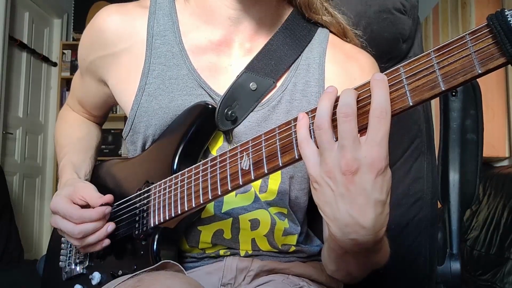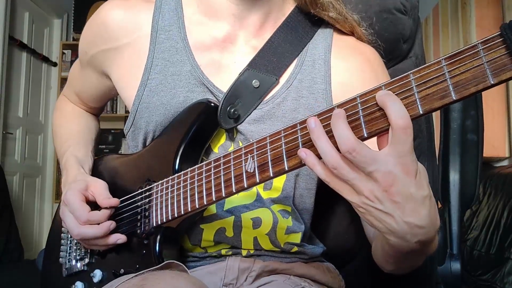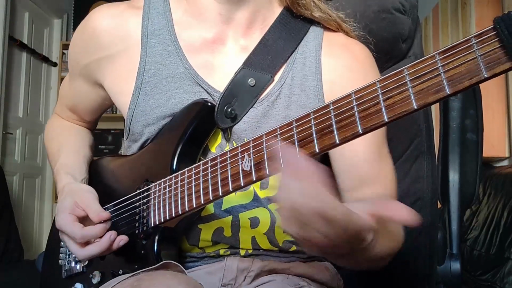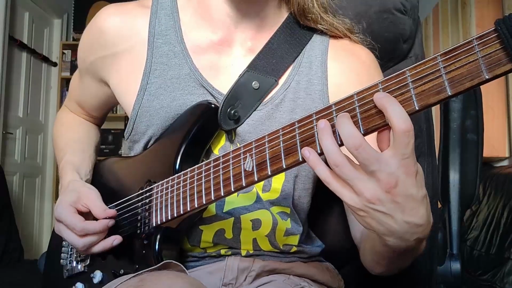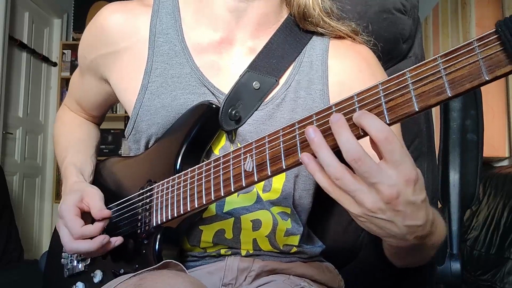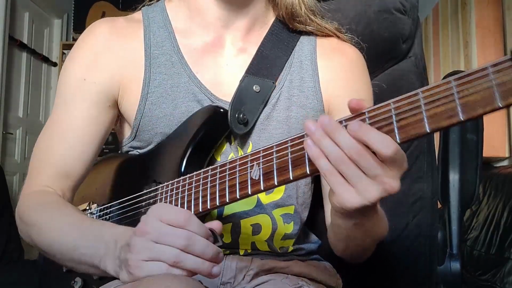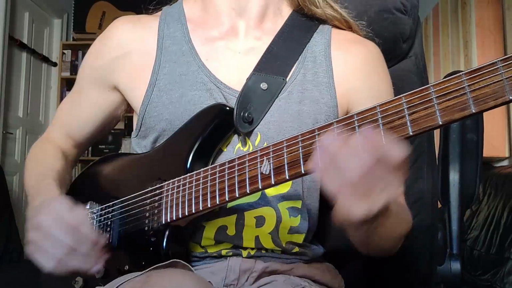And then we have the opposite picking pattern, which is up, down, up, on the next string. Then on the next string after that, we return to down, up, down, and then we return to up, down, up. So we are switching the picking pattern for every string.